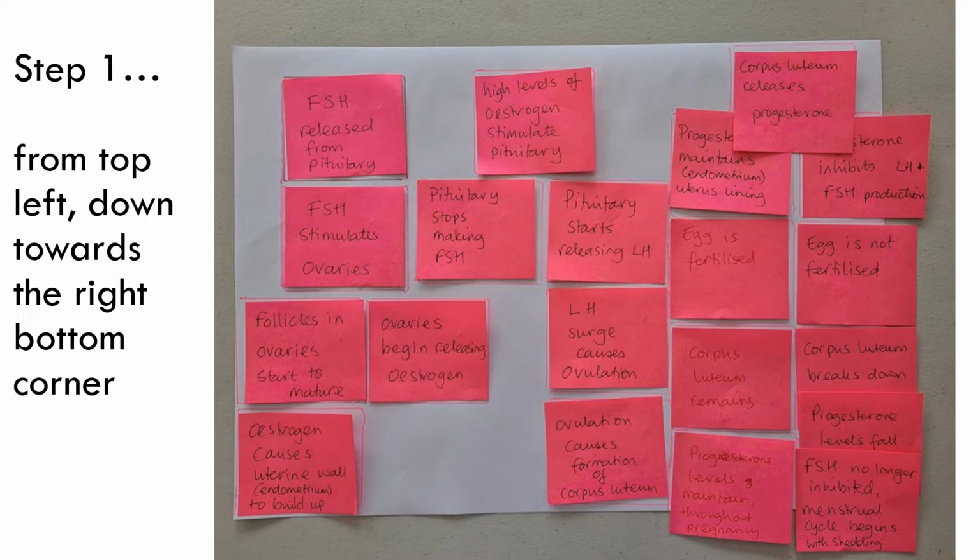In the past, I have drawn labeled diagrams of the brain and the female reproductive system and used the post-it notes to label the arrows between the two main organs. But for this video, I've just kept it really simple and I've used the following steps, which I will read out so that you know what I have done and why.